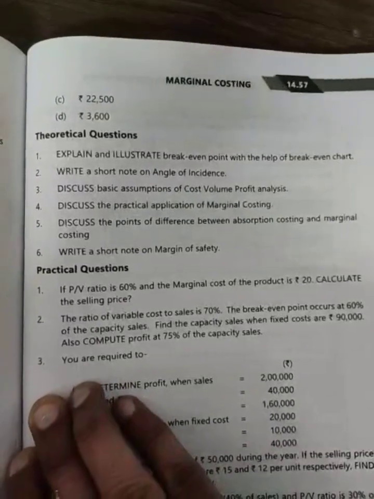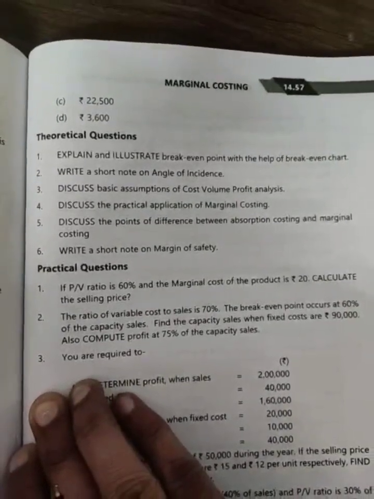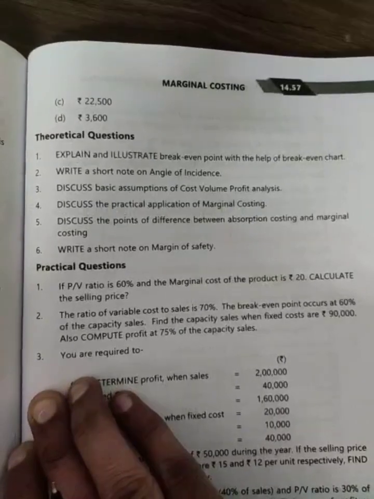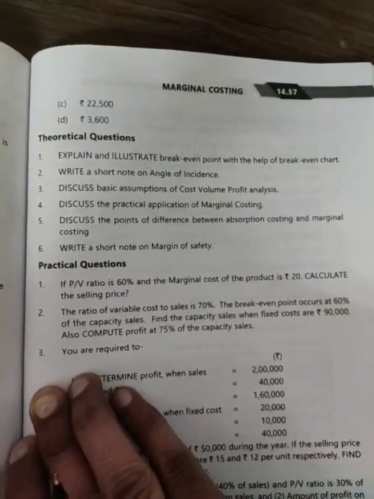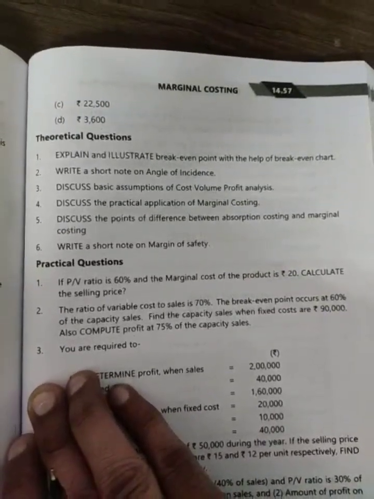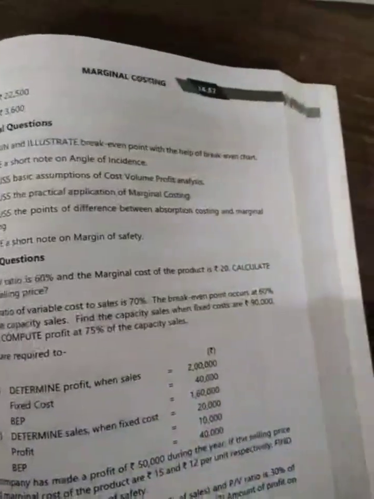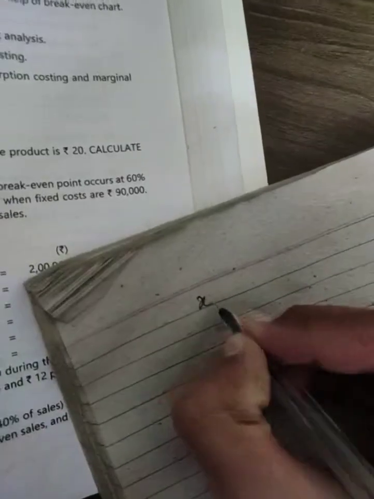So here in this question number 1, PV ratio is given, which is 60%, and the marginal cost of the product is given, which is 20 rupees. We are required to find out the selling price of the product. Now we don't know the selling price. Here I am saying that, sir, let the selling price be X rupees.